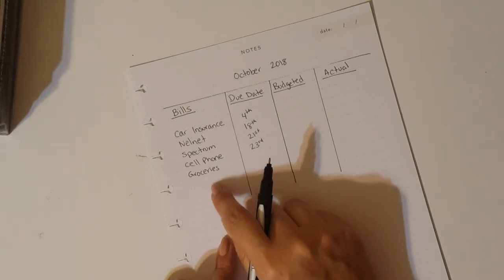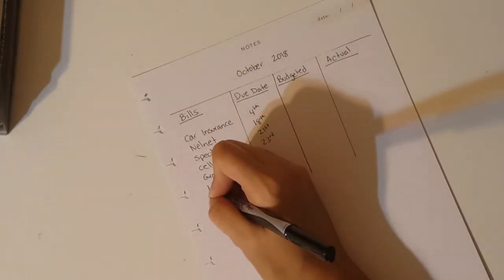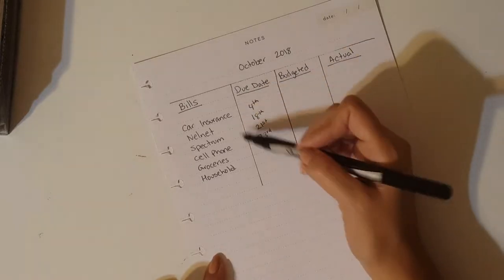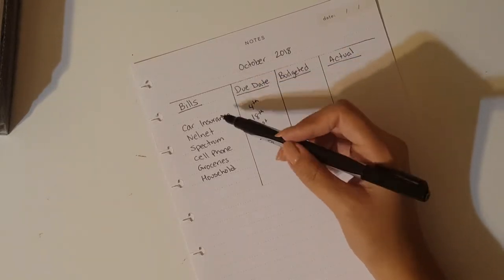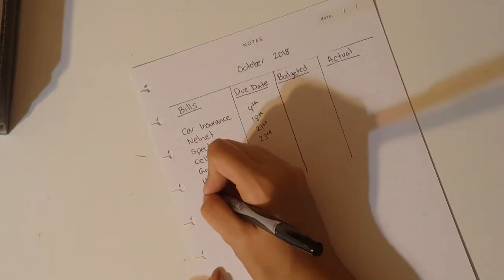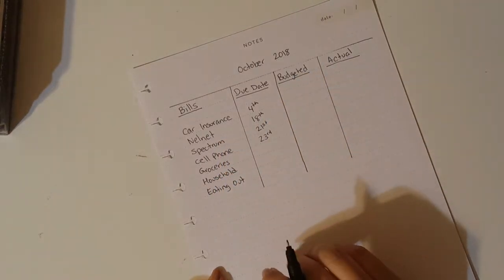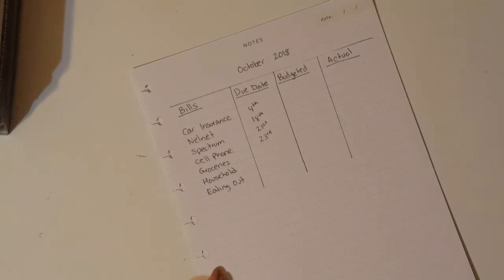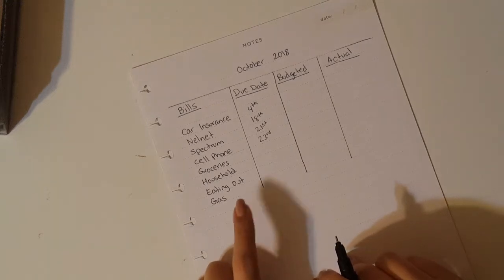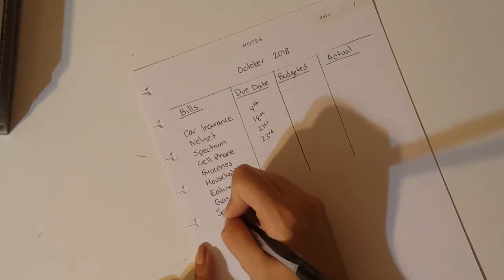I wrote groceries because that is something that I have to spend money on. Household expenses as well. Like I mentioned in my previous video, I am living with my parents right now to save money to purchase a home, so a lot of my expenses might be lower than usual. So I have household, eating out. I also need, what else do I need? Gas money, and then I have savings as well.